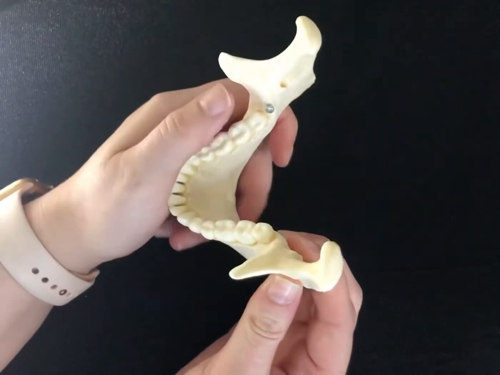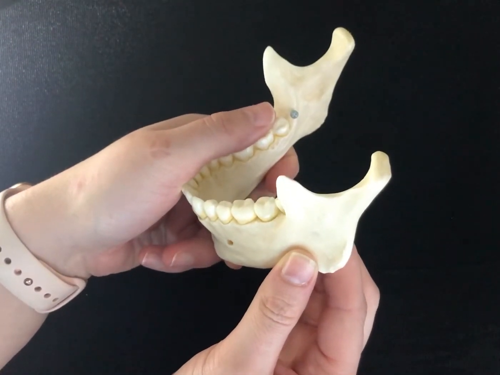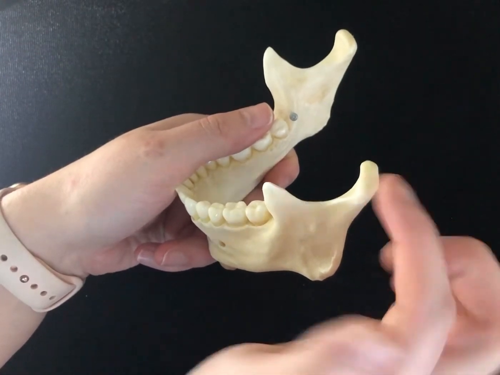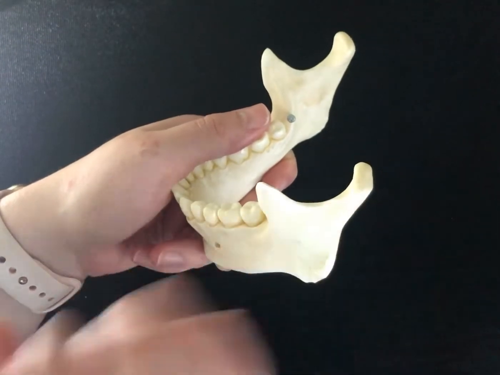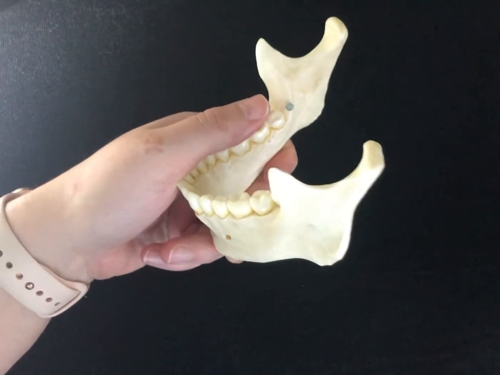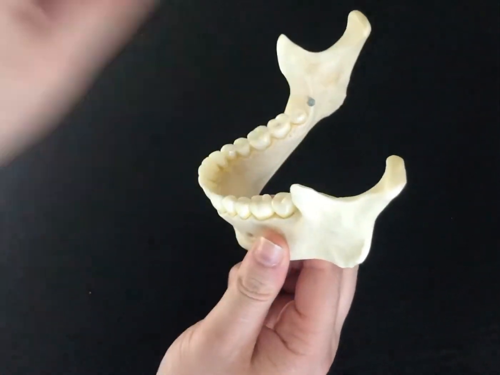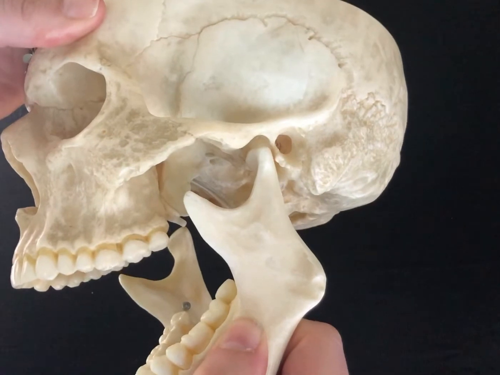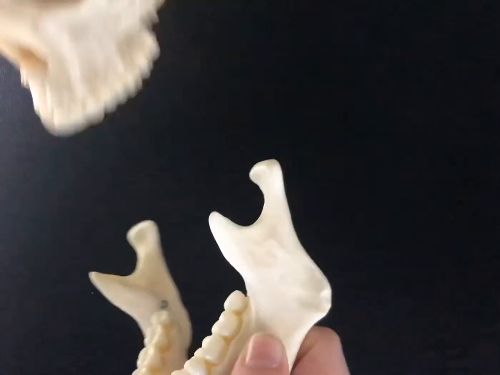Now, condyle is a word we've mentioned before, and we'll look at it again over and over as we look at other bones. But a condyle is a smooth, rounded surface where bone on bone is going to happen. Usually cartilage is on top, keeping that from being a painful interaction. But the mandibular condyle is the smooth posterior process that fits into the mandibular fossa of the temporal bone.